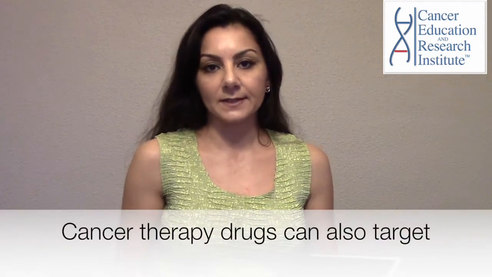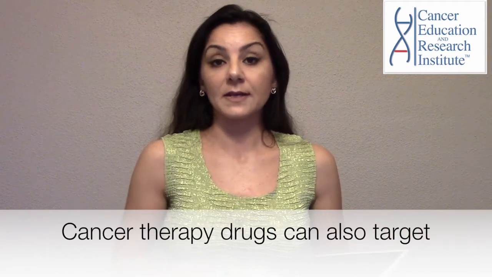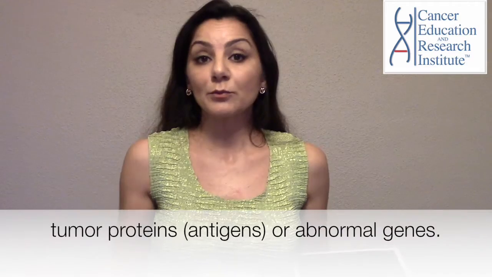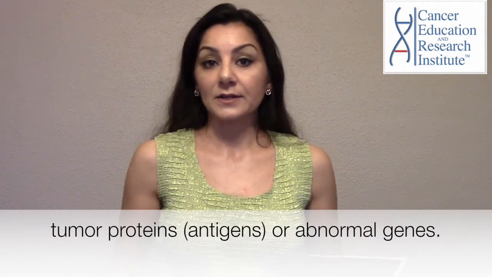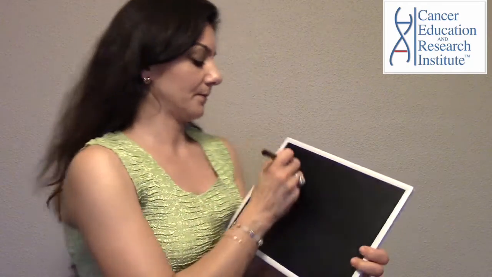Are all cancer drugs immunotherapy drugs? No, of course not, because other cancer therapy drugs can target specific tumor proteins or they can target specific genes. Let me give you the example of Rubraca.